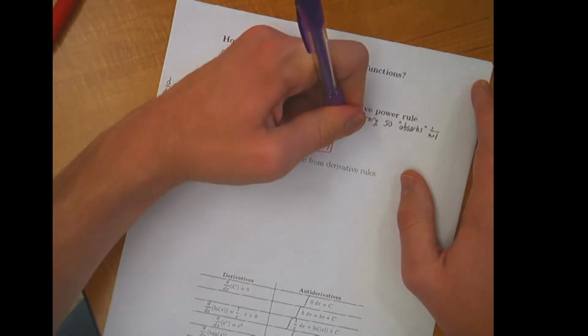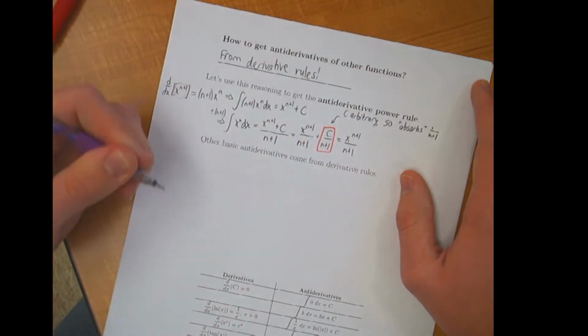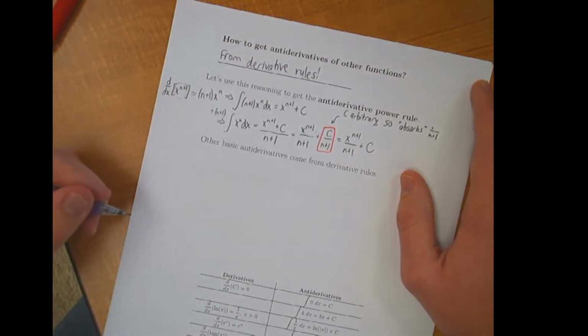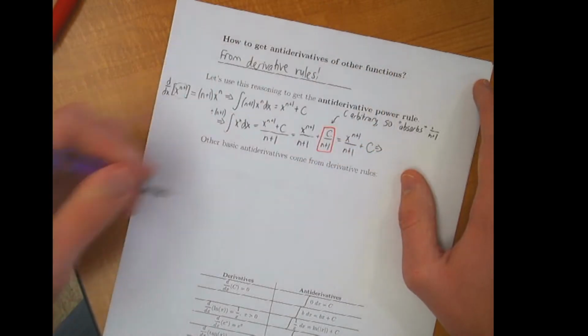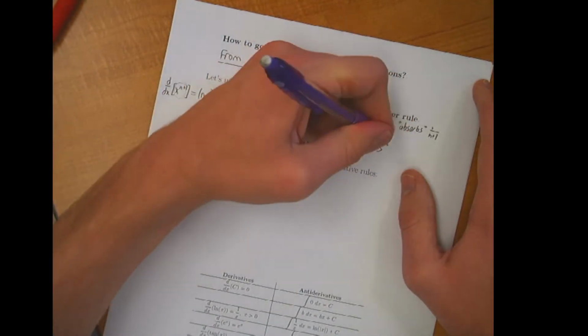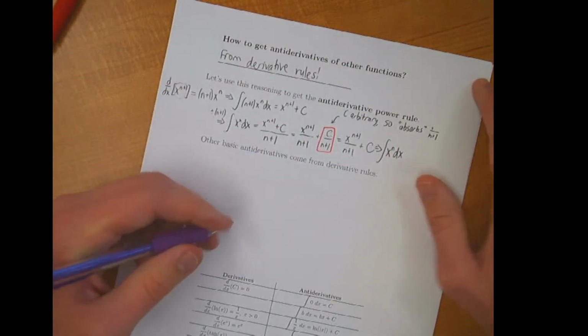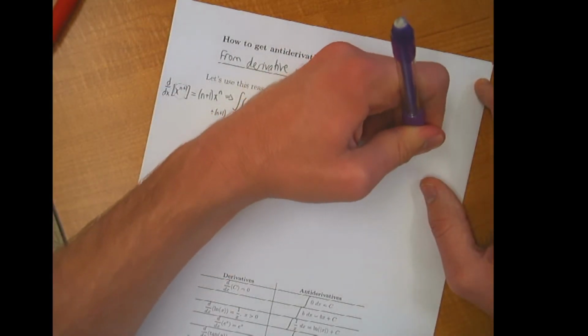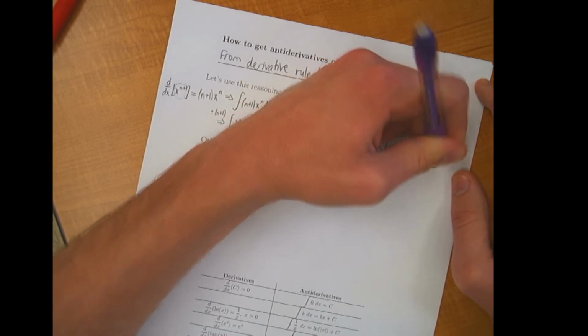So we have x to the n plus 1 over n plus 1 plus c. At the end of the day, the antiderivative power rule is the following: the integral of x to the n dx equals x to the n plus 1 over n plus 1 plus c.